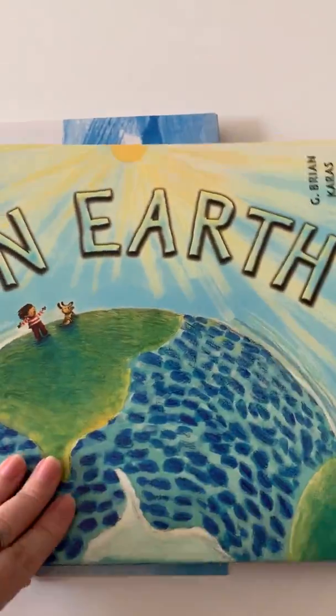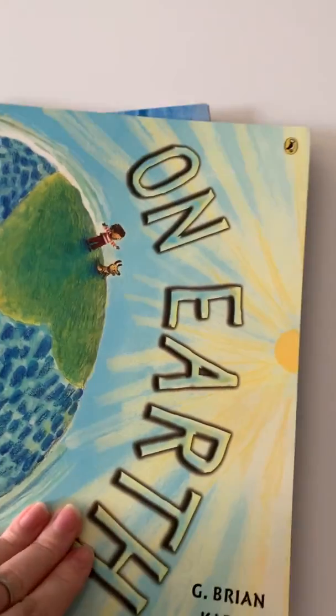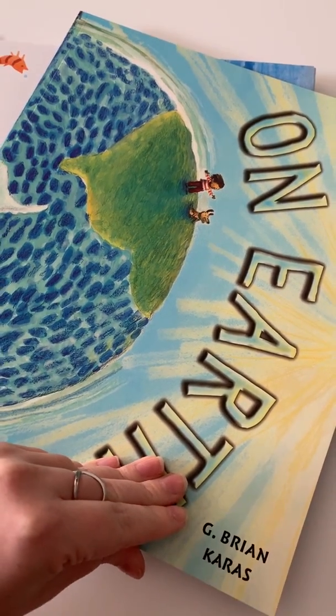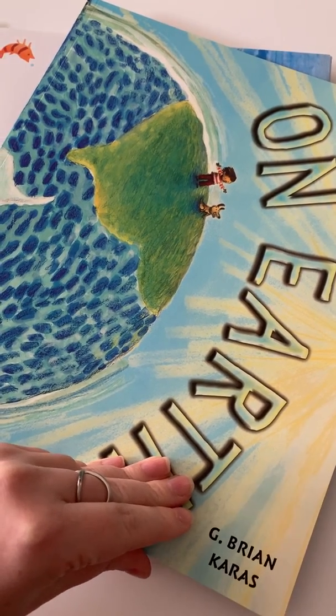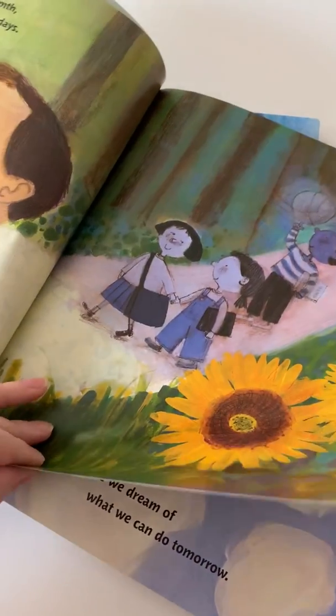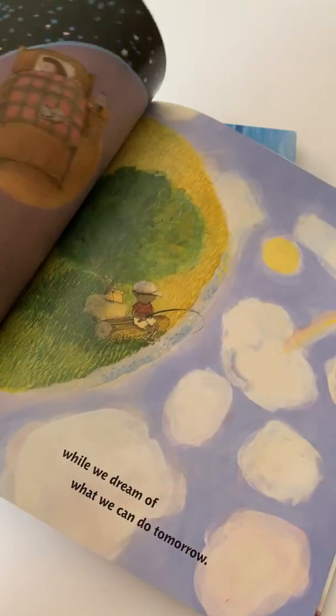The next book is called On Earth. This book talks about Earth's rotation and revolution around the sun. It talks about why we have different seasons, why we see night and day, why we have different years, and it explains it in a way that's understandable for the age group that it's with.